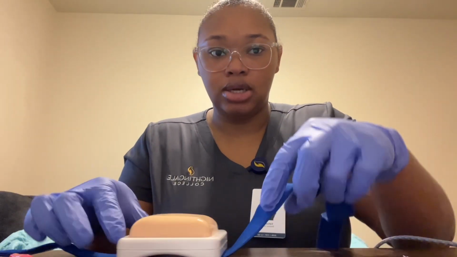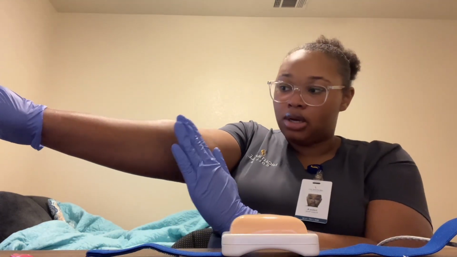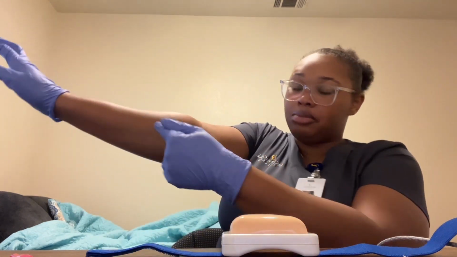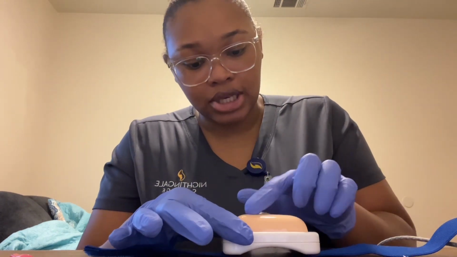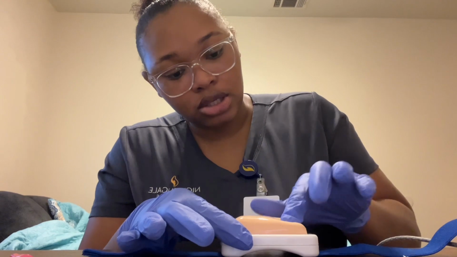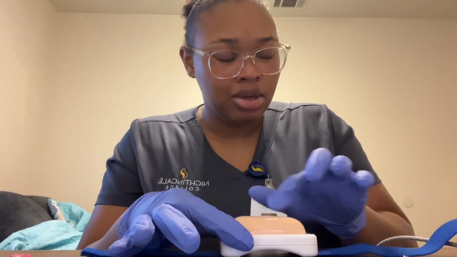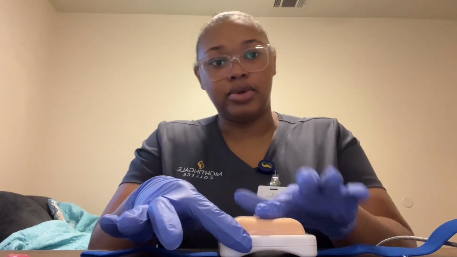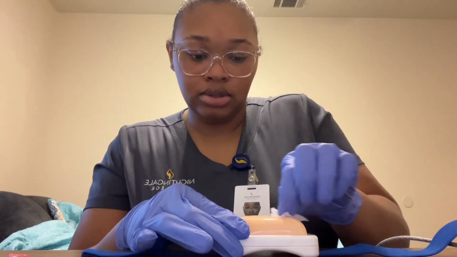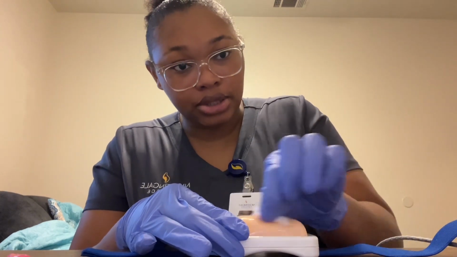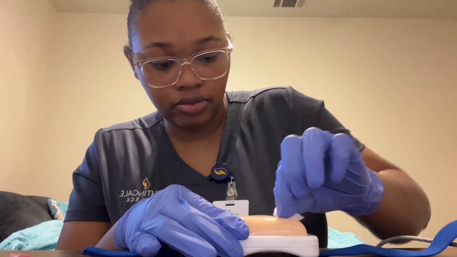So now I'm going to check my site. I'm going to pick the correct site, which is 3 to 4 fingers width below the antecubital and one hand above the wrist. So it'll be in the middle here. You want to assess your site, making sure there's no tenderness when you palpate, no lesions, no rash. Miss Smith, does this hurt? Okay. Okay, so you want to clean your site. You also want to make sure there's no skin discoloration. Okay, so we have cleaned the site.